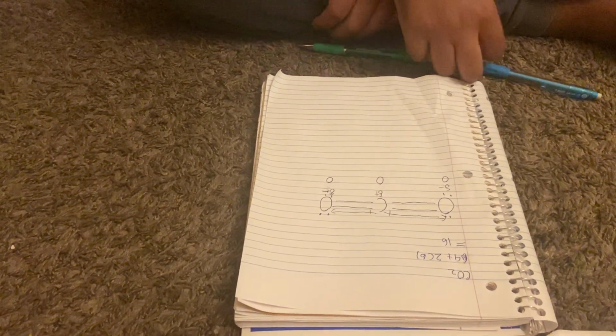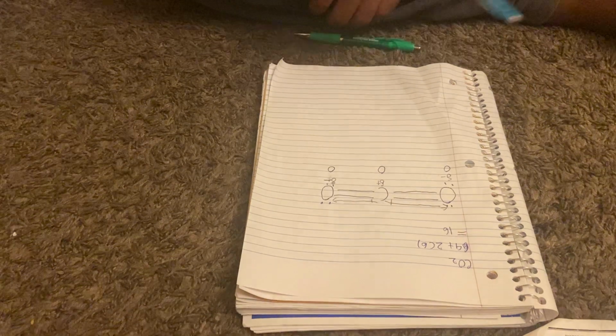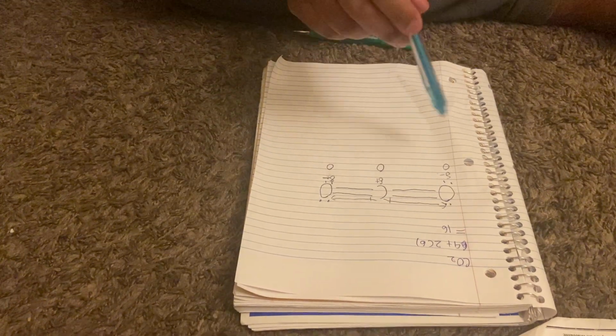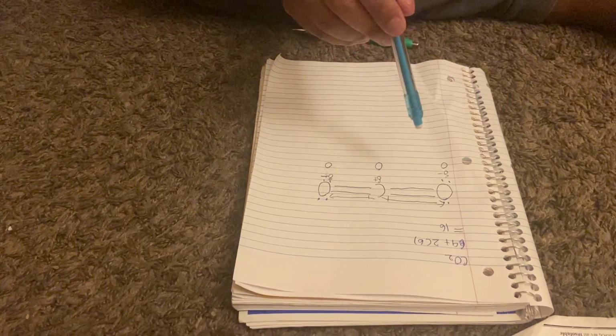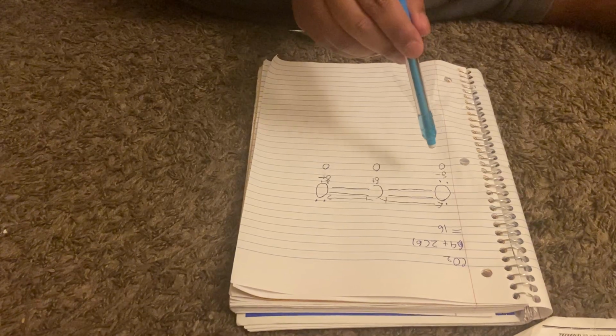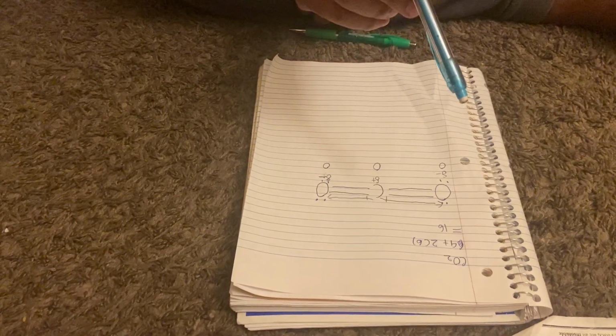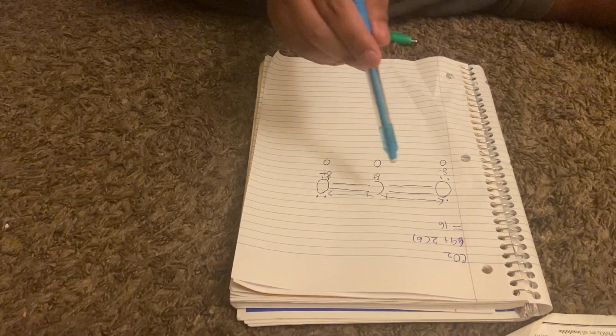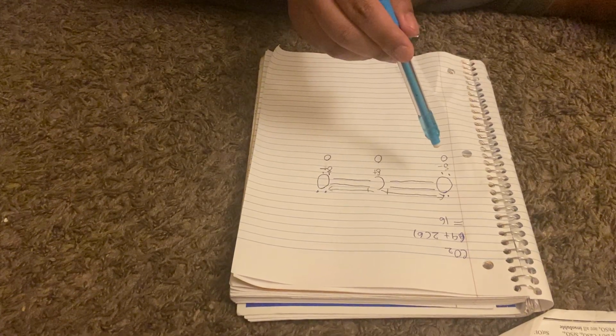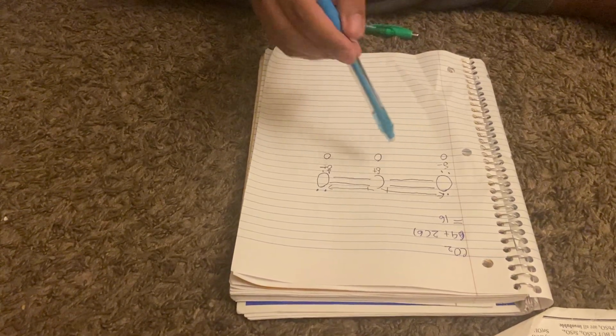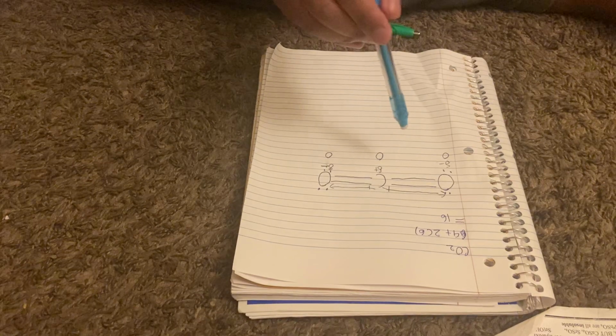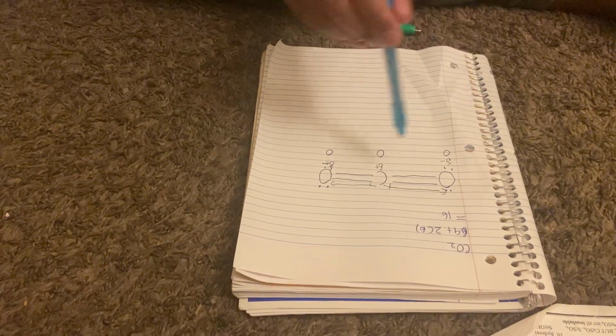Now the overall shape of CO2: the electron geometry for CO2 is linear, and the shape is also linear, and the bond angle between the atoms in CO2 is 180 degrees.